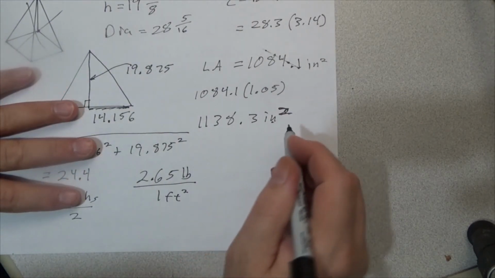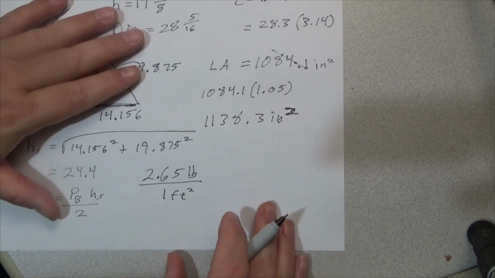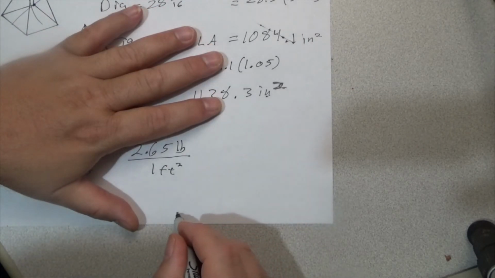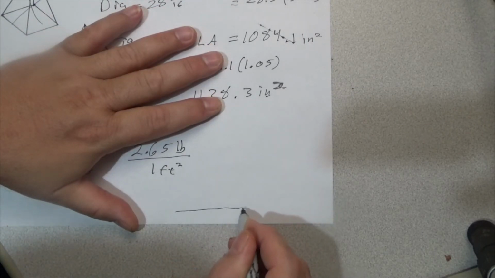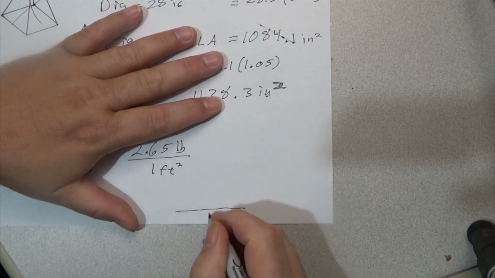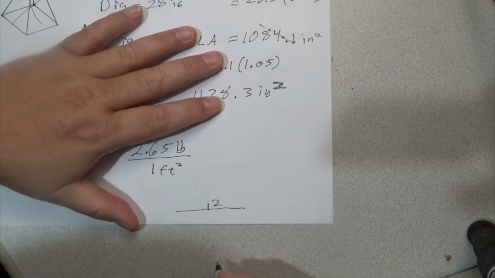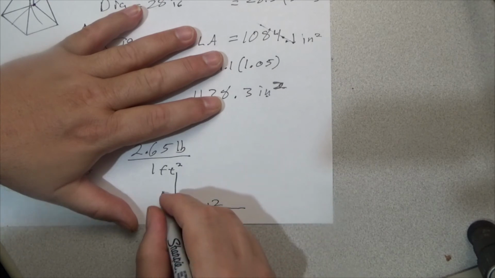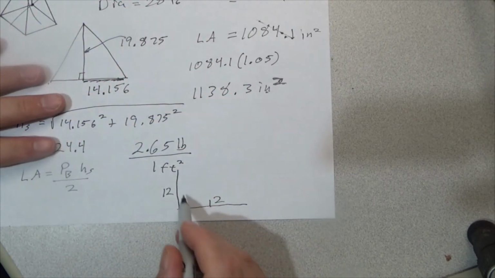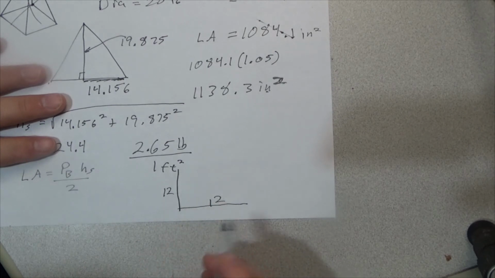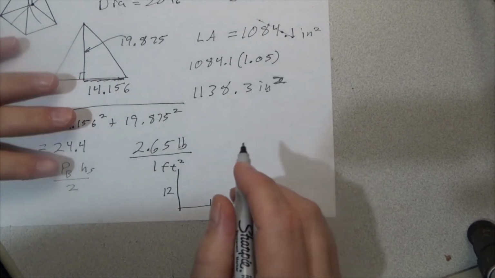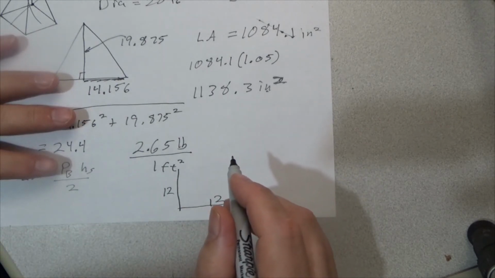So let's go ahead and figure out how we do that. Let's write it down here. If I have 1 foot right there, I hope everybody knows that there's 12 inches in a foot. This is linear, so 1 foot is 12 inches. Now if I go square with that, another foot is another 12 inches. So 12 times 12 is 144. So there's 144 square inches for every square foot.